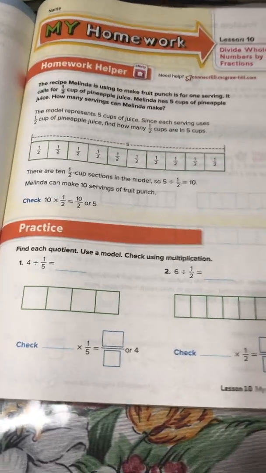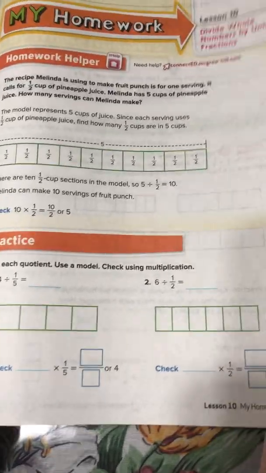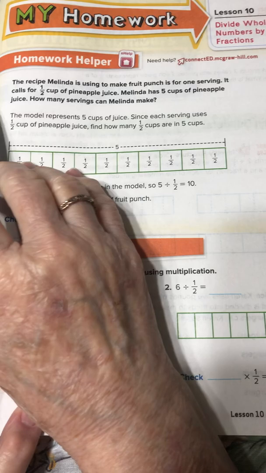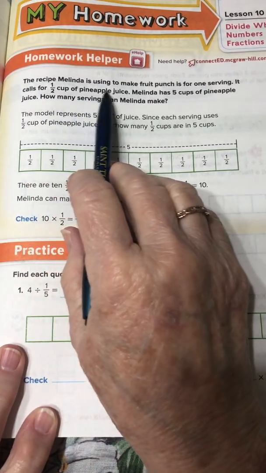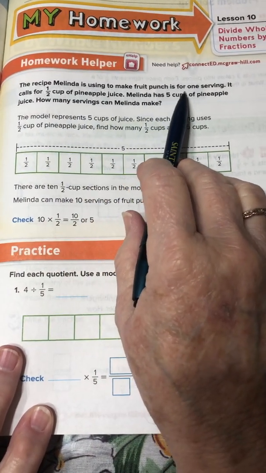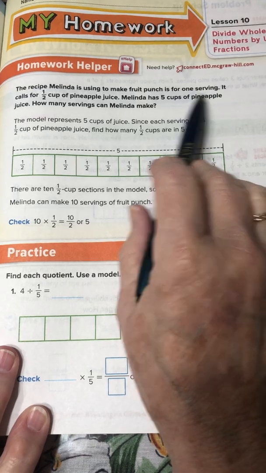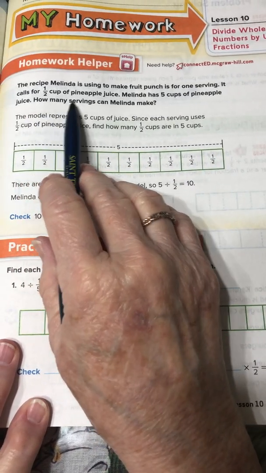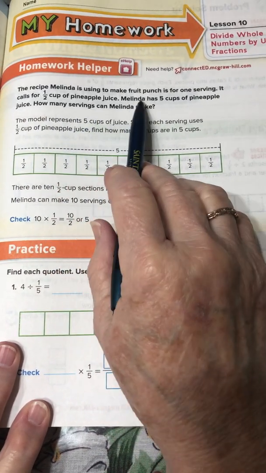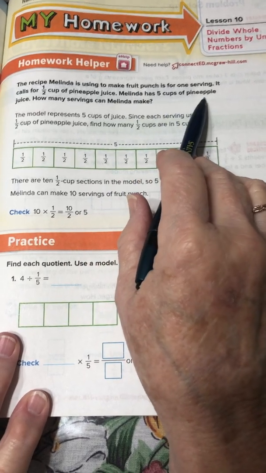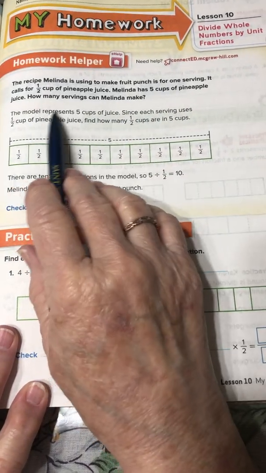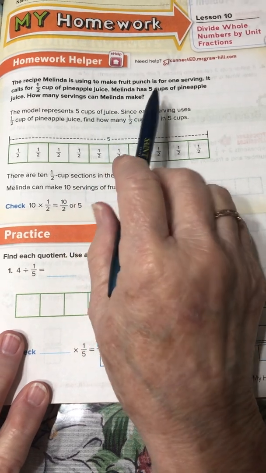Okay, let's look at page 769. The recipe Melinda is using to make fruit punch is for 1 serving. It calls for 1/2 cup of pineapple juice. Melinda has 5 cups of pineapple juice. How many servings can Melinda make?